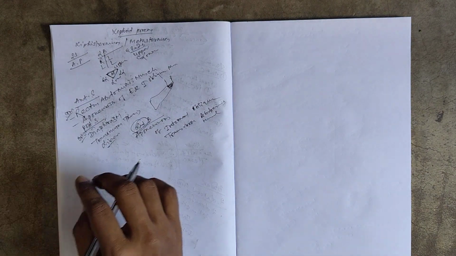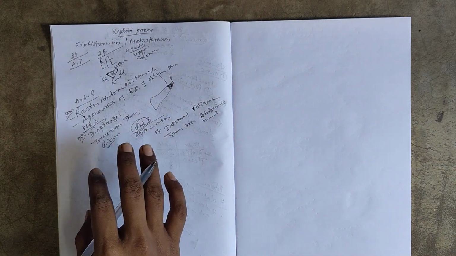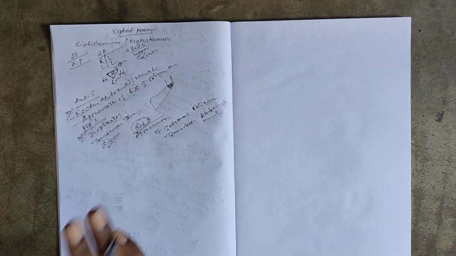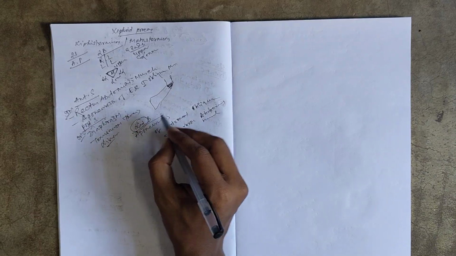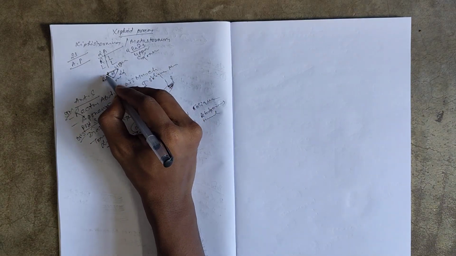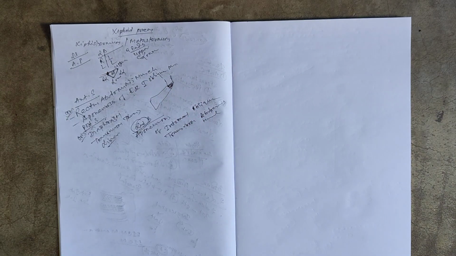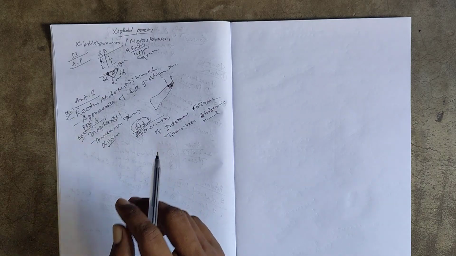And the superior angle possesses a demifacet for the seventh costal cartilage, in the upper part only. Here you can see the demifacet or half facet for the seventh costal cartilage.